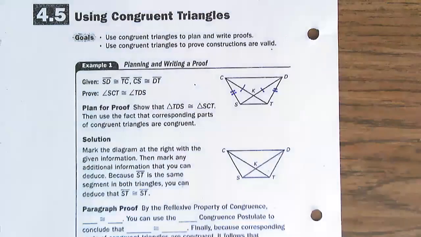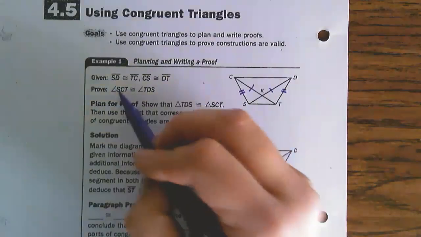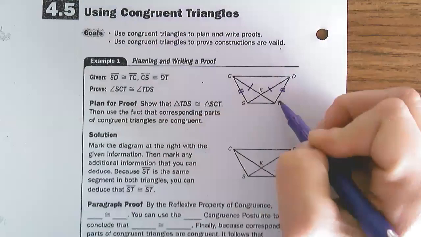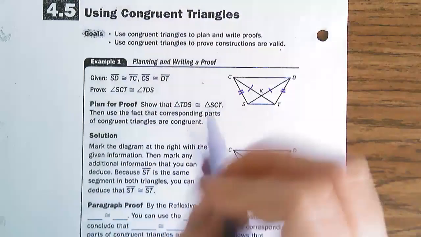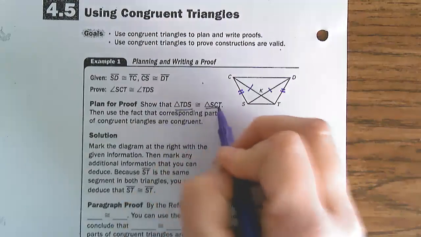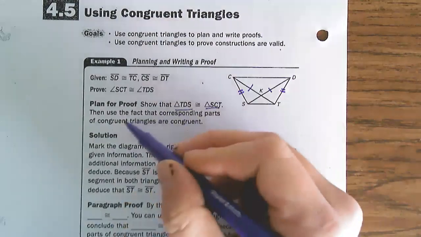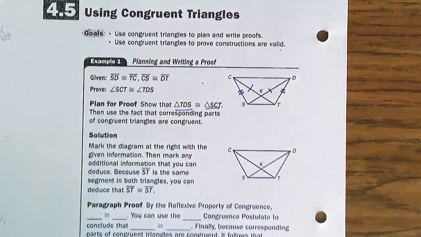So our job is to prove that angle SCT is congruent to angle TDS. So the plan is that we are going to show the triangles are congruent, and then we can use corresponding parts of congruent triangles are congruent.